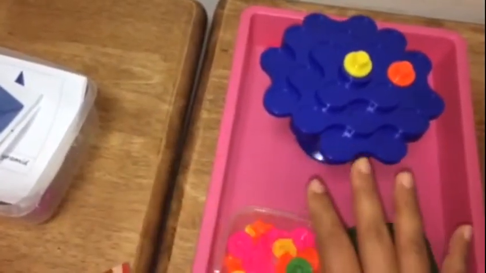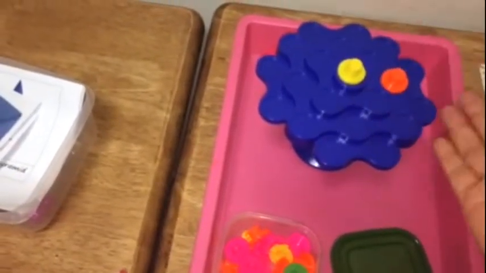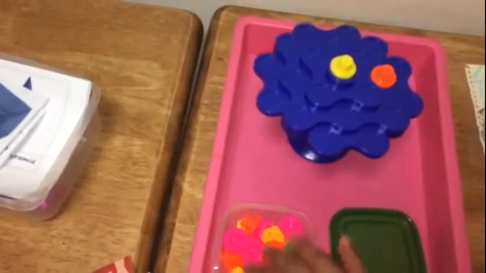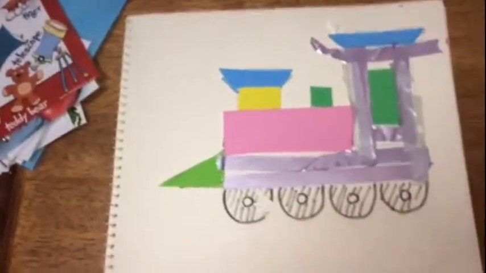The younger one did not get it, I think. She was just having fun. But the elder one got it, that this side is heavier, so you have to balance the weight here. So this is the game which is called balance tree. This we played.